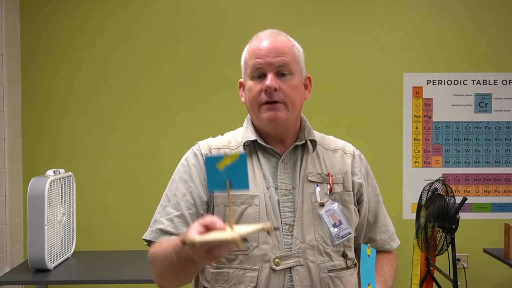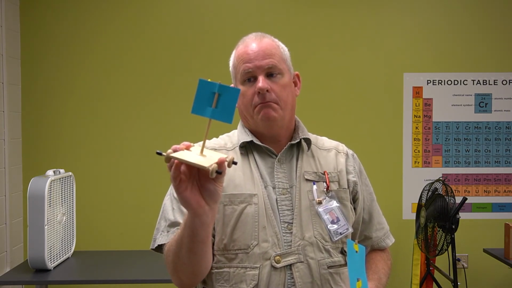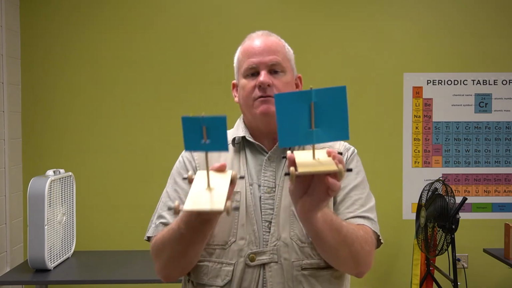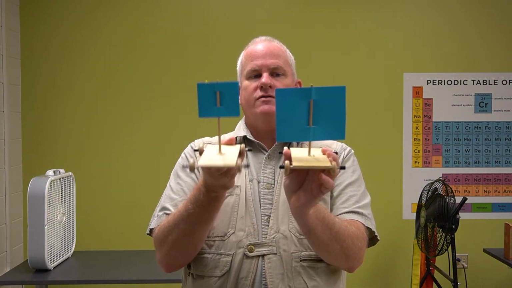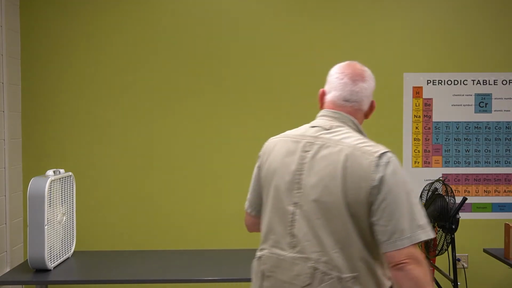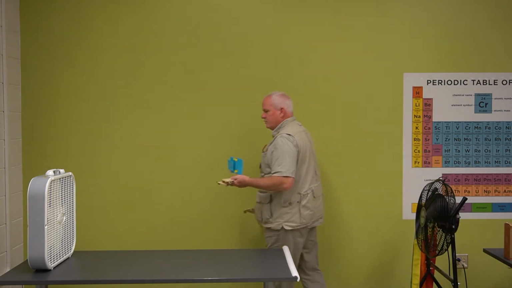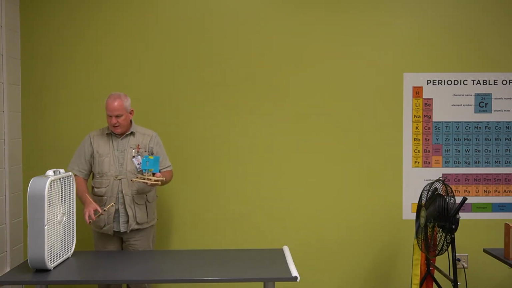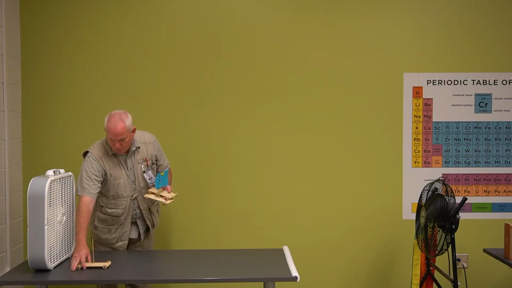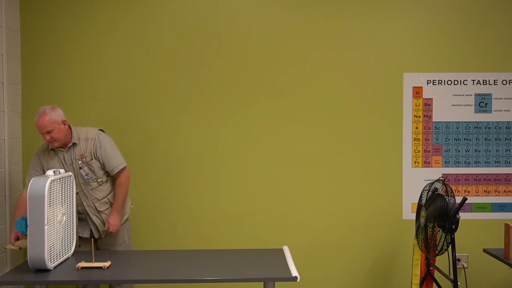We've got another one that has a small sail. Pretty neat. And then we have one that has a larger sail. And let me show these to compare. Small sail, larger sail. And then the no sail. What we're going to do is we're going to come back here and we're going to place each one of these in front of the fan to see if the wind will move them. So we're going to start with the one that doesn't have a sail.